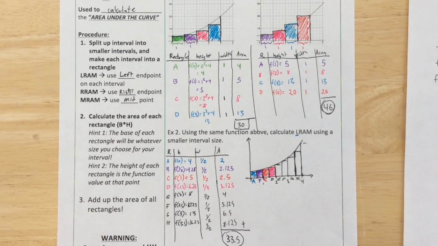And we are going to pretty much stop there right now, but you guys are probably wondering, what is the actual area of that curve? Like, not the estimated area, but the actual area. And you can pause it right now if you guys want to guess as a class, but I'm just going to tell you. The actual area under the curve is equal to 37 1/3.